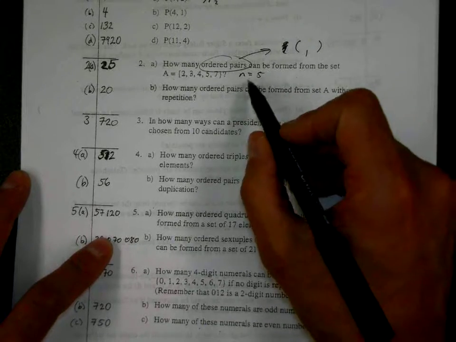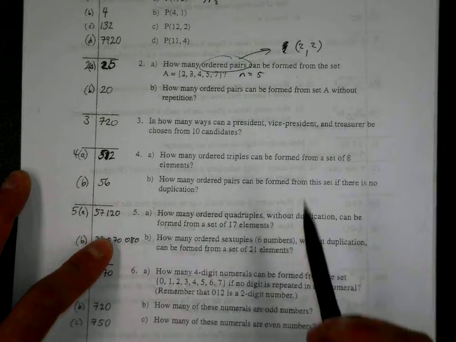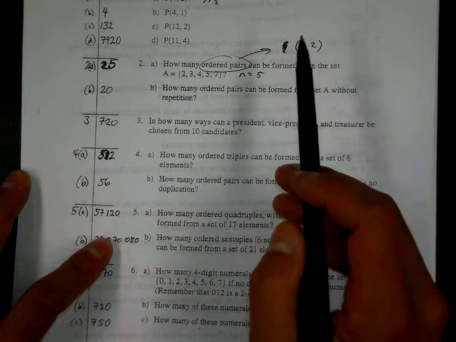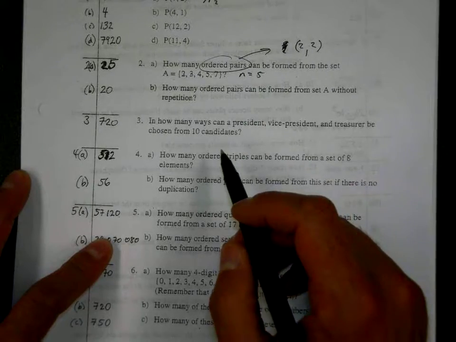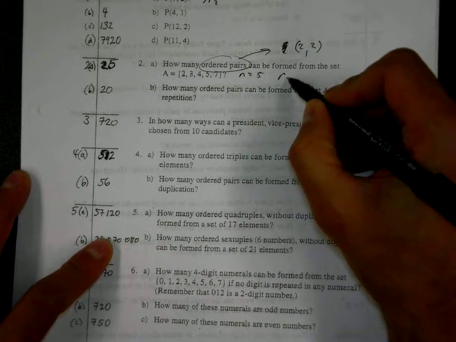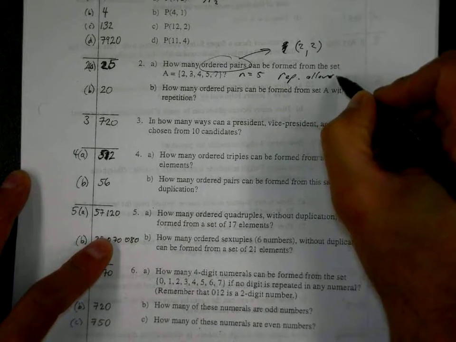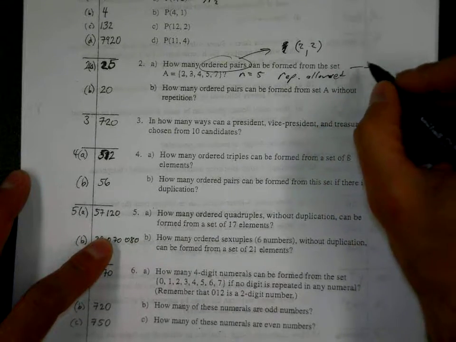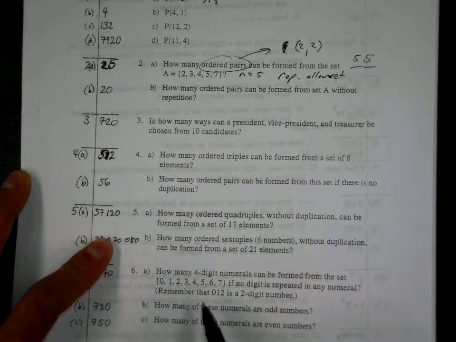So what you know about coordinates is that I could have 2 and 2. That's a valid ordered pair. So this is basically telling you, because you're making ordered pairs, that repetition is allowed. And it's an ordered pair, so there are 2 seats. You've got 5 things, so it's 5 times 5. That's where they got the 25 from.